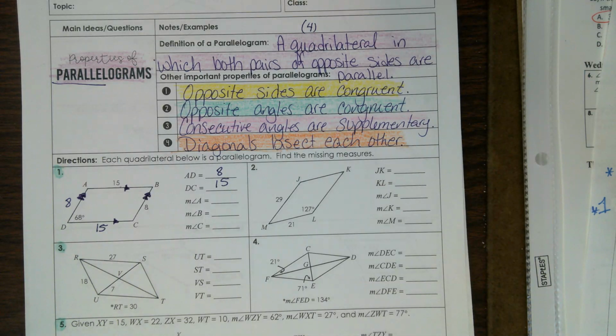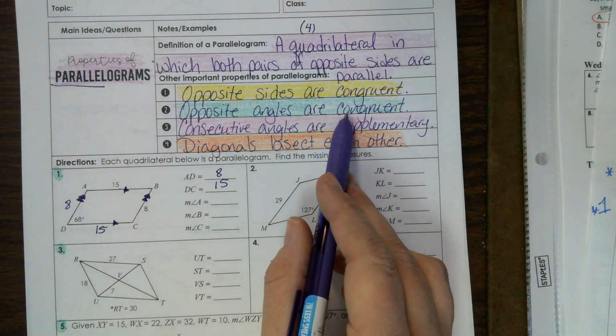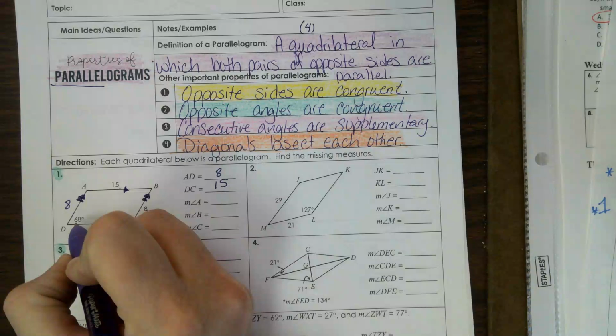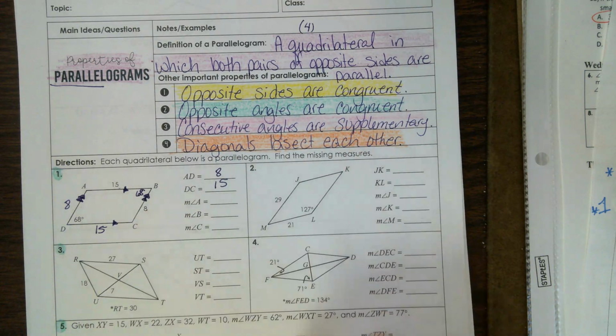So the sides are pretty simple. If you know one side, you know the other side. So now let's find our angles here. So again, we know that opposite angles are congruent. So opposite of 68 degrees would be angle B over here, which is also 68 degrees.